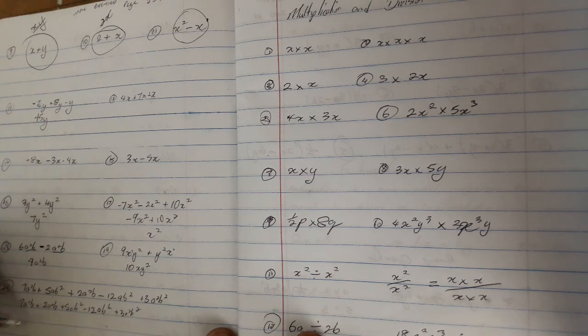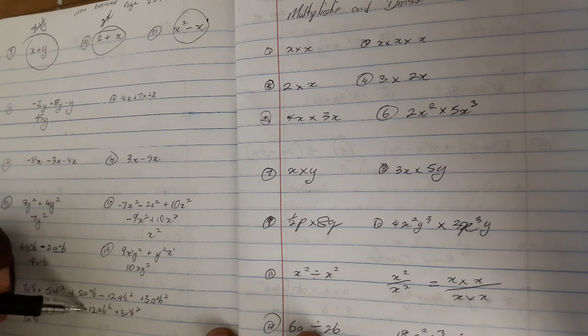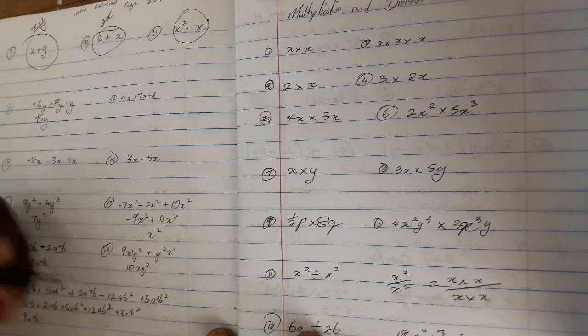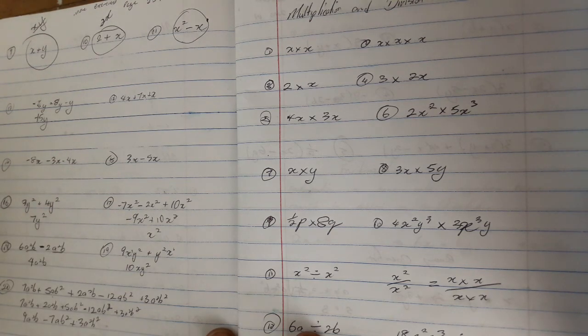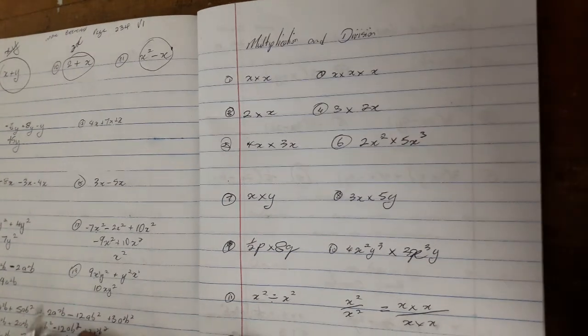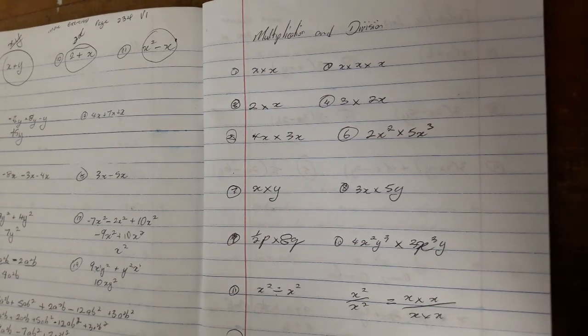We can add these two. This will be 9a squared b. Look at the sign here, operating on terms with different signs, so we have to subtract these terms. So this becomes minus 7ab squared, and this at the end here, a squared b squared, cannot be added or subtracted with any other because it's a different term. So that's the basics for addition and subtraction.